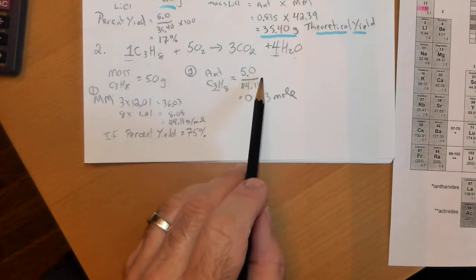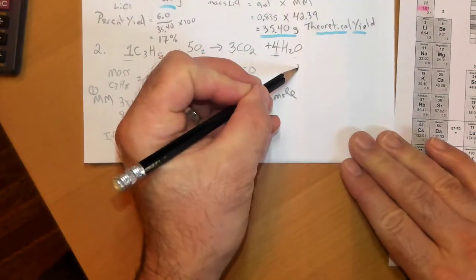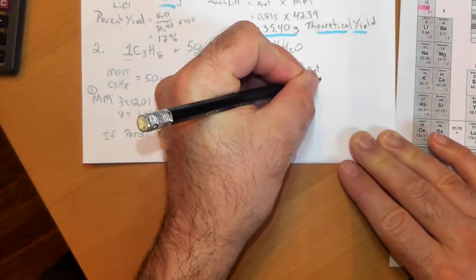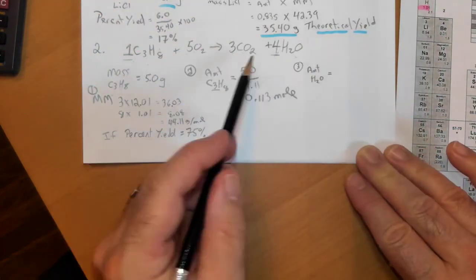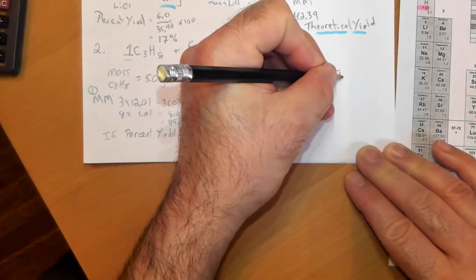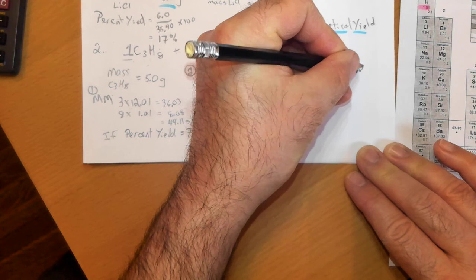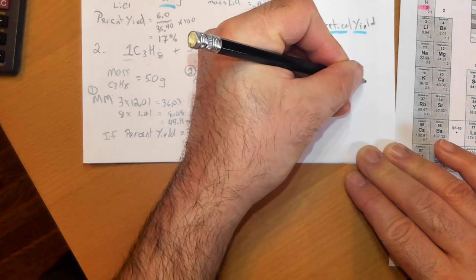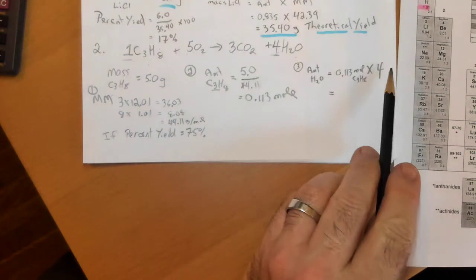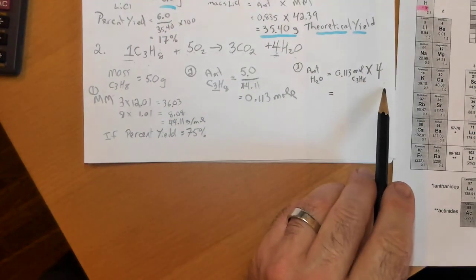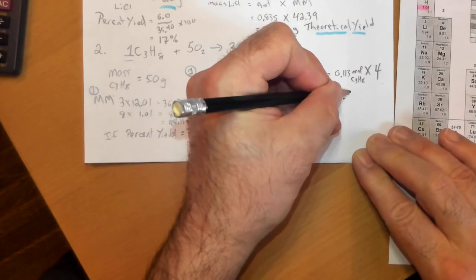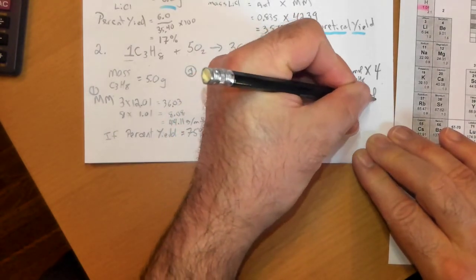So now, because we can see this, our next step is simply to find the amount of water. The amount of water is determined by the equation and how much of this you have. So it's going to be 0.113 mole C3H8 times 4, because there's 4 moles of water per mole of C3H8. And when you multiply it, you get 0.453. And that'll be moles of water.